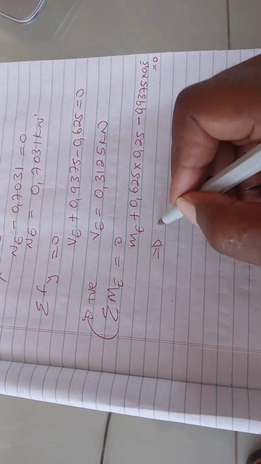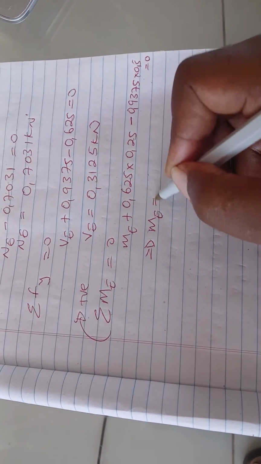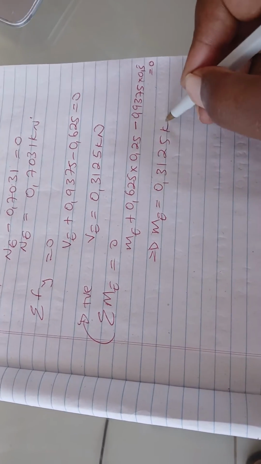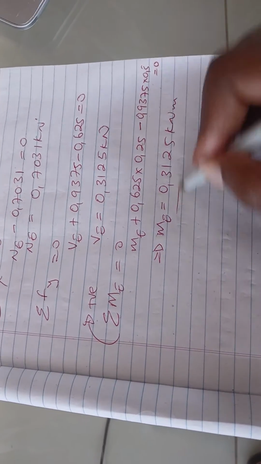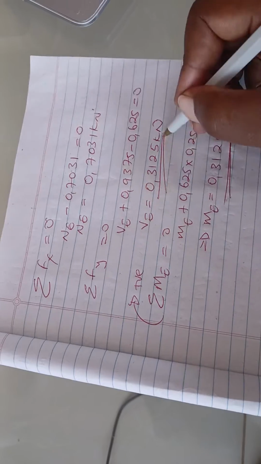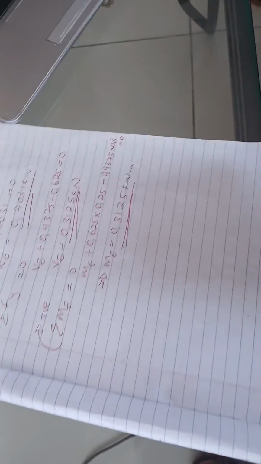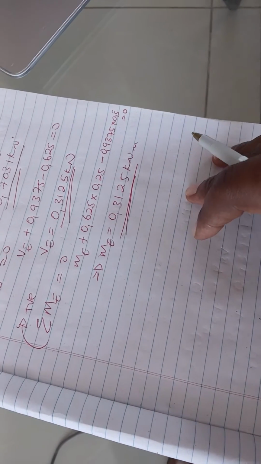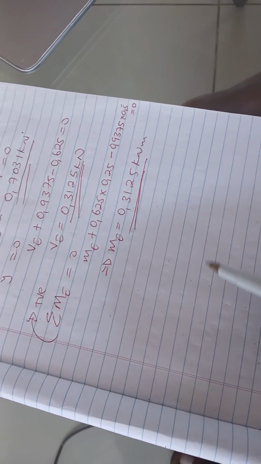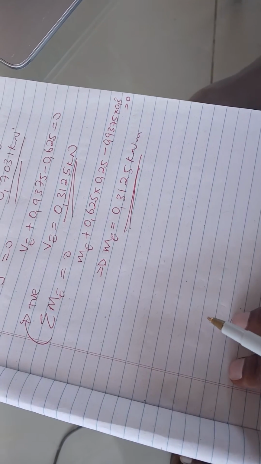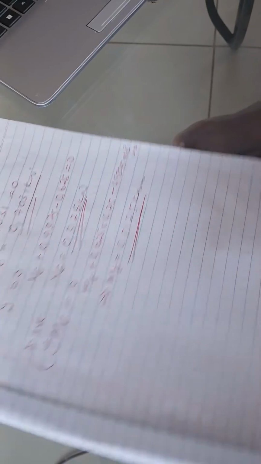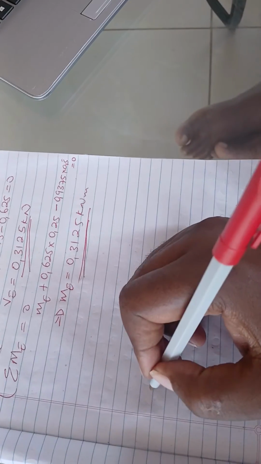This implies that my ME is equal to 0.3125 kilonewton meter. So I now have the forces as well as the moments, the normal force and the moments at point E. This is where we are now. Let me come to the inclined part now.